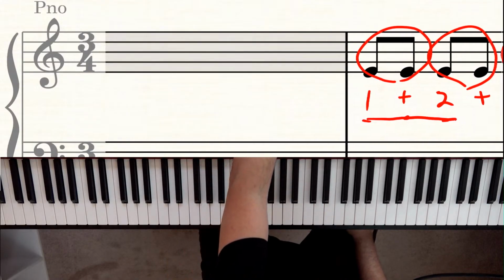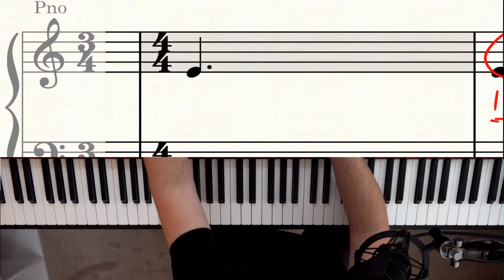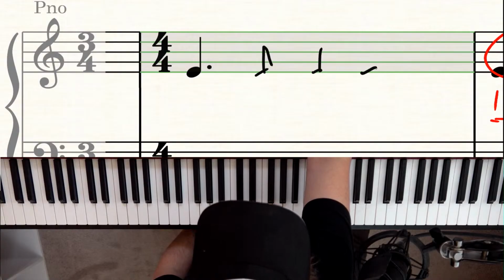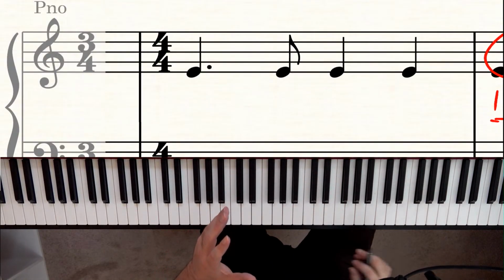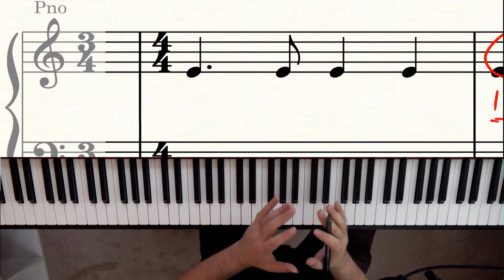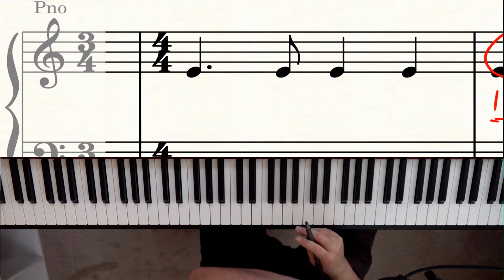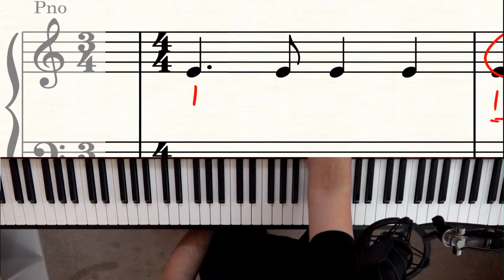Now let's make this a little simpler on ourselves and write out the rest of this measure. This is a very common rhythm you're going to find where you have dotted quarter note, eighth, quarter, quarter. And let's figure this out now. So remember what I just said, that this is going to take up what beats?